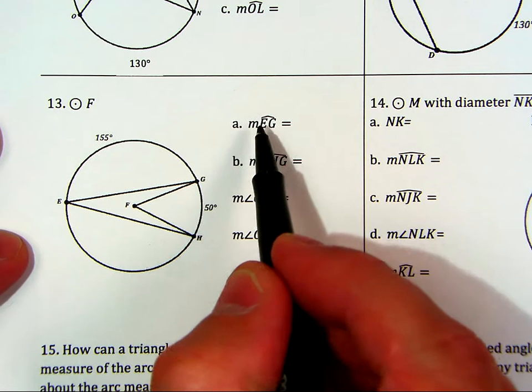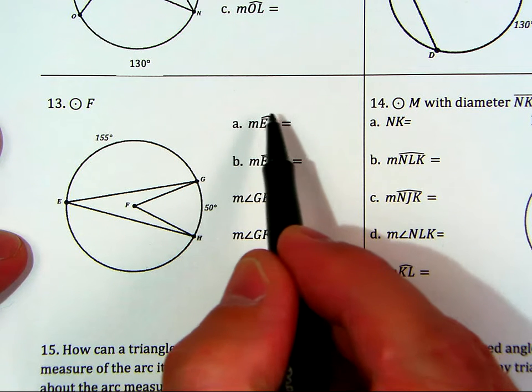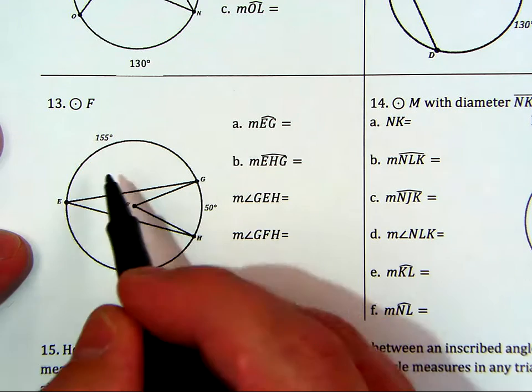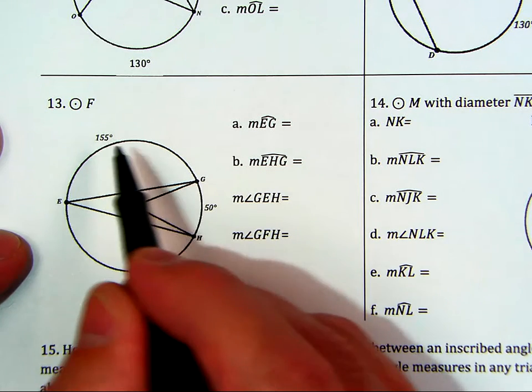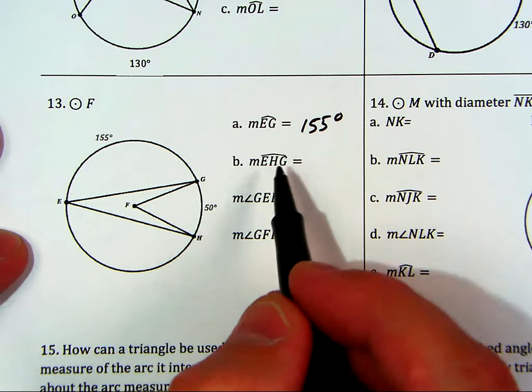So it says, this notation, everybody look at this. You see how EG has this little parenthesis hat right there? That's saying what's the measure of arc EG. Arc EG is listed right there. So what is it, boys and girls? 155. Very good. Let's see if we can keep doing that.